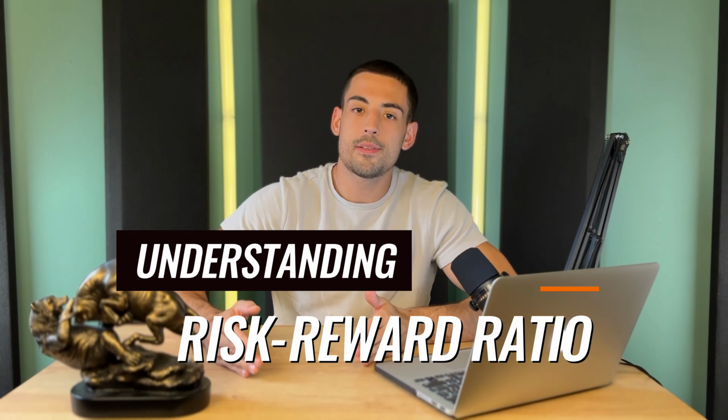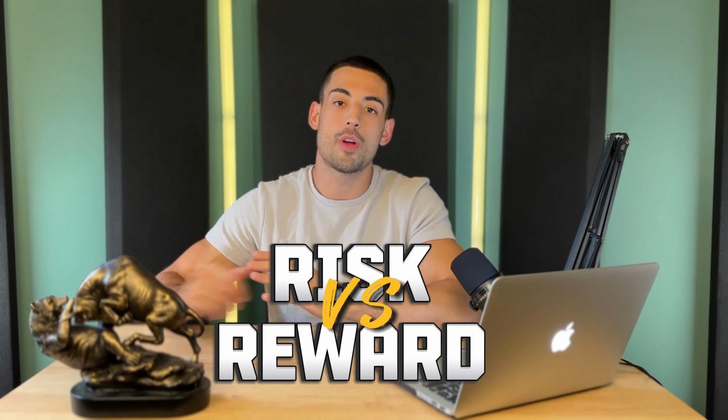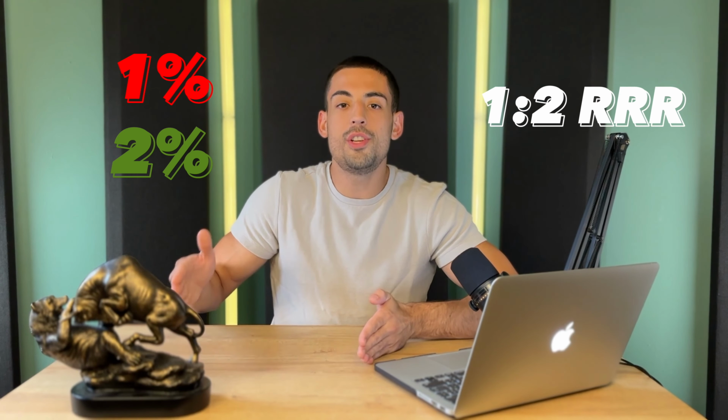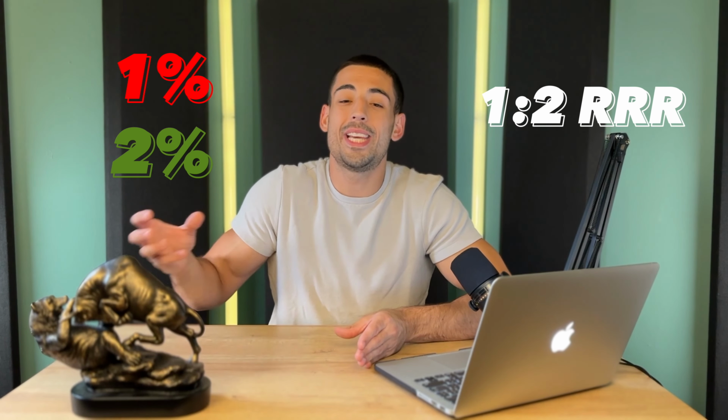Now, the next important topic, which is understanding risk to reward ratio. The concept of risk to reward ratio is very simple, but very crucial to a trader's profitability. This ratio compares how much you're going to risk versus how much you're going to potentially gain on each trade you place. So let's say I was going to risk 1% of my account balance, but it was to gain 2% if I hit take profit. This would be a 1 to 2 risk to reward ratio because I'm risking 1% to potentially get 2%.